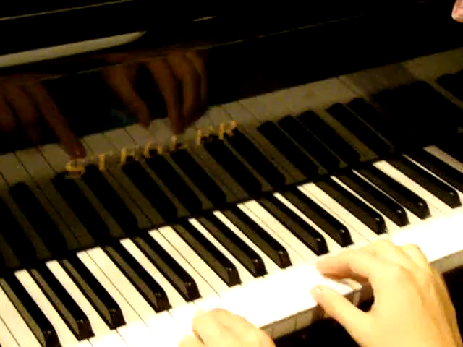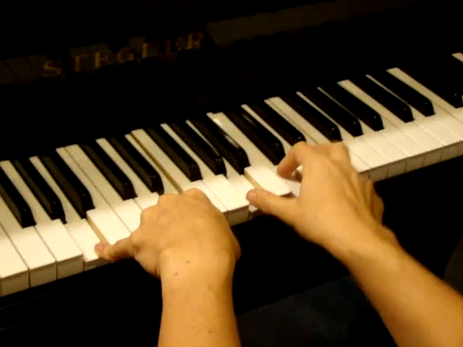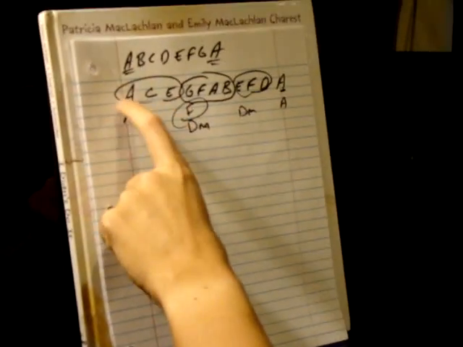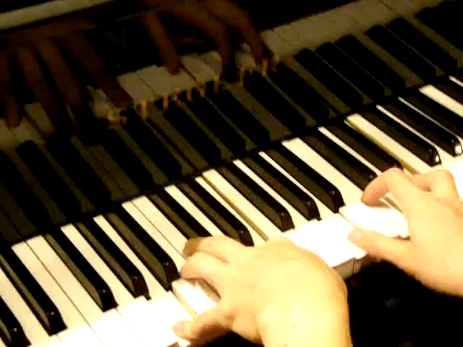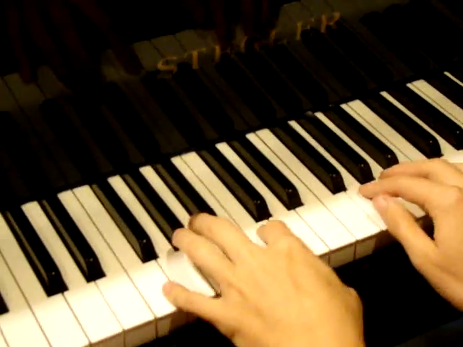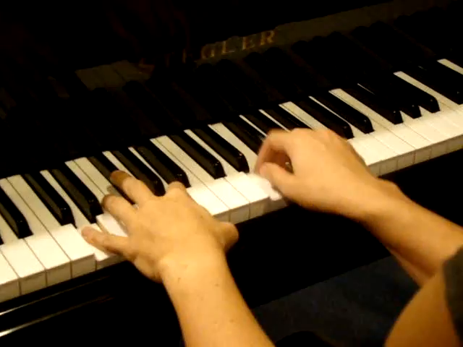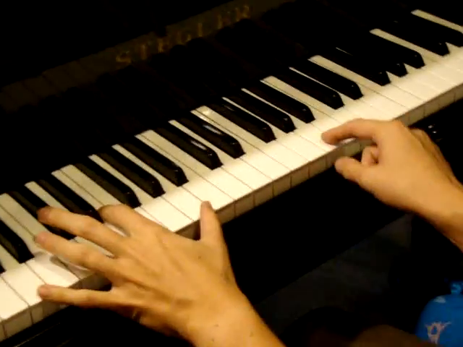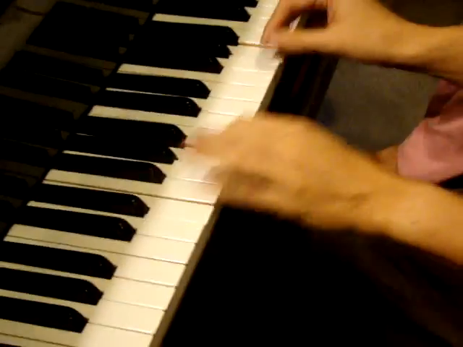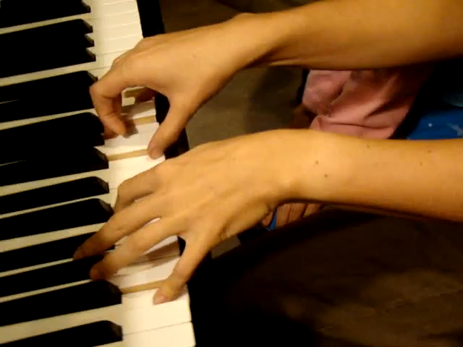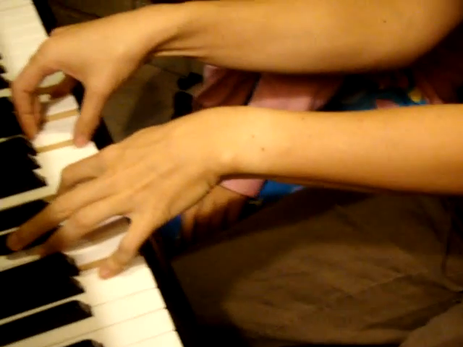So we start with A minor, A, C, E. And a lot of times you can take these little phrases and just repeat them. Music loves patterns, so just pick a phrase and repeat it. There's our next phrase, G, F, A, B. Here comes our next one. And come back to A at the end. So that's a good chord progression: A, F, D minor, A. So that's all you have to do to improvise.